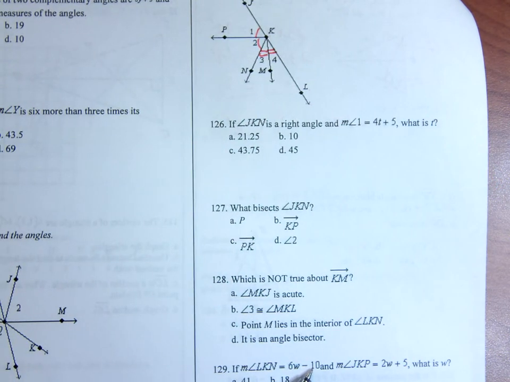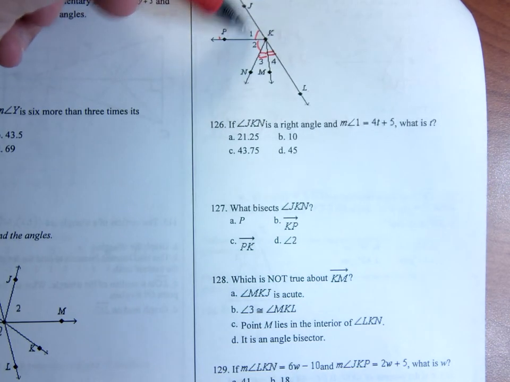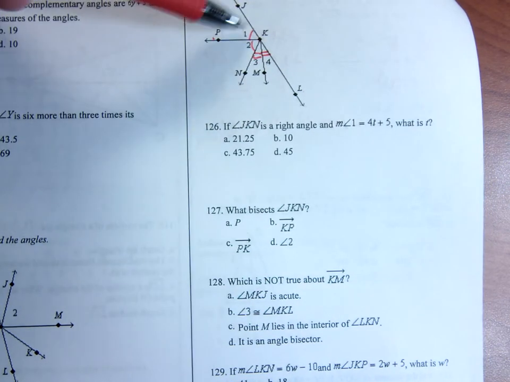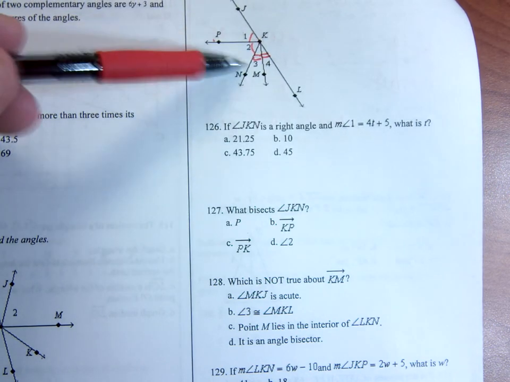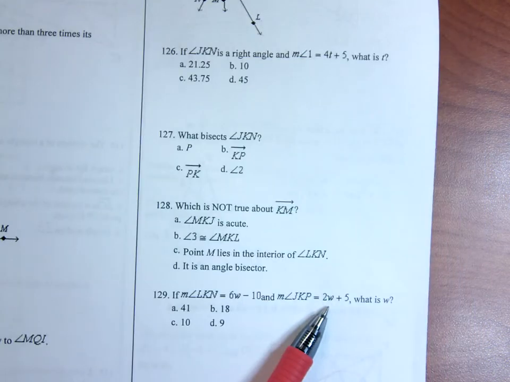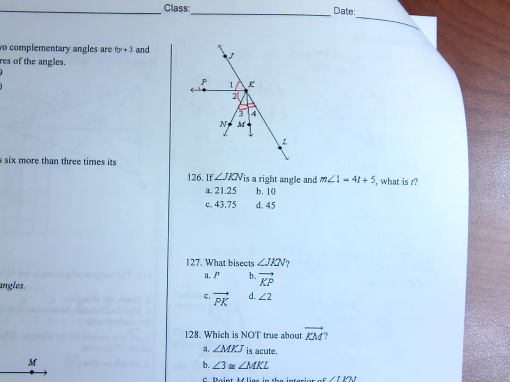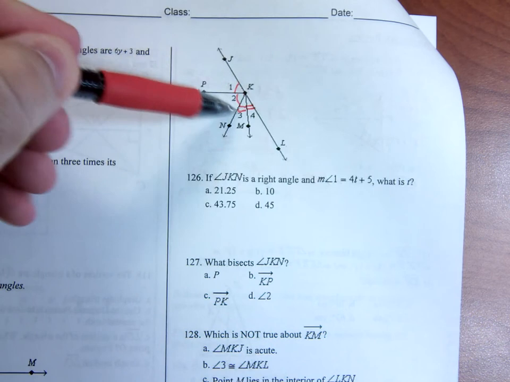And the measure of JKP is 2W plus 5. Well, here's the thing. If JKP is 2W plus 5, what's angle 2 going to be? Same thing, right? Because they're congruent. So really, we just need to double this angle. This is 2W plus 5, double that quantity. And if we add it to this quantity, what should we end up with, guys? 180 degrees. It makes a straight line, doesn't it? That would give us a full straight angle.